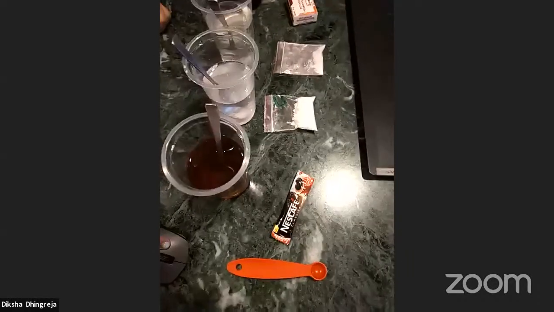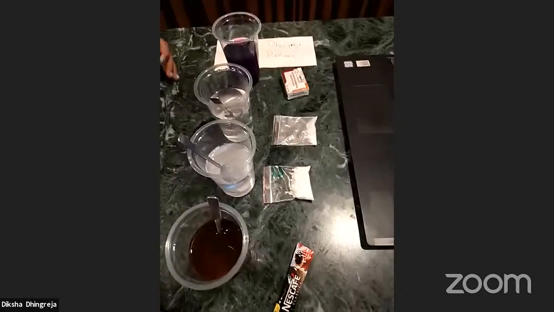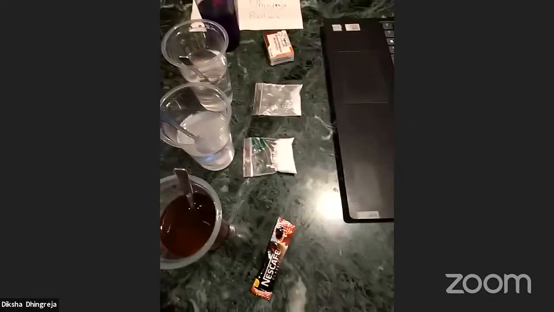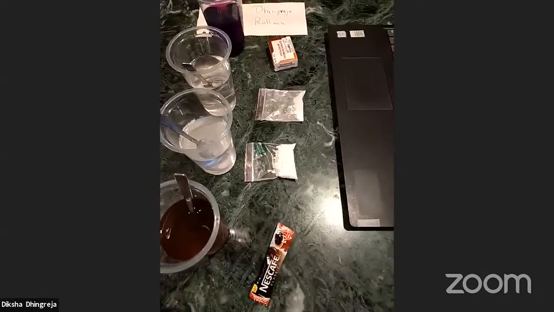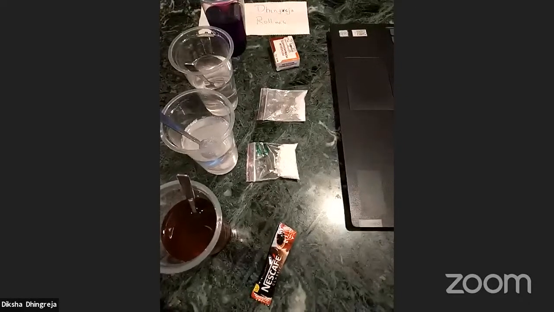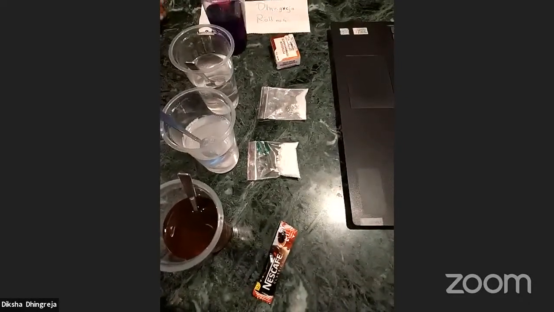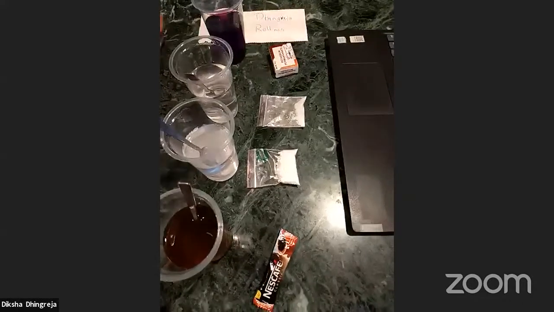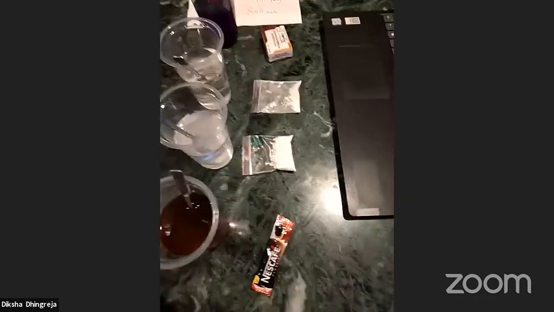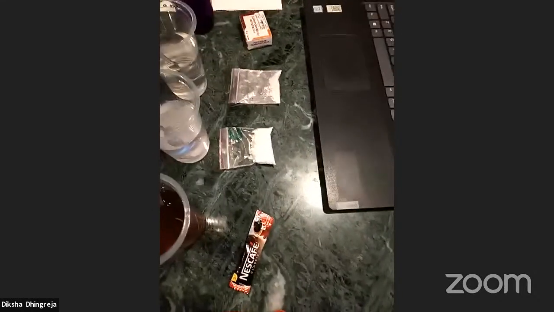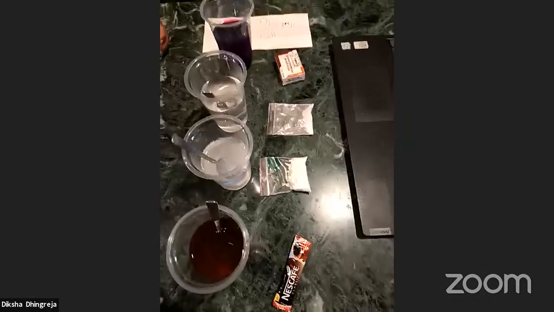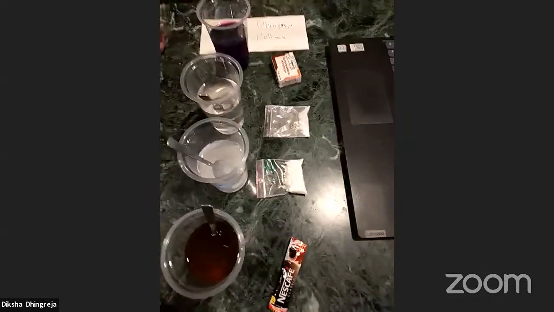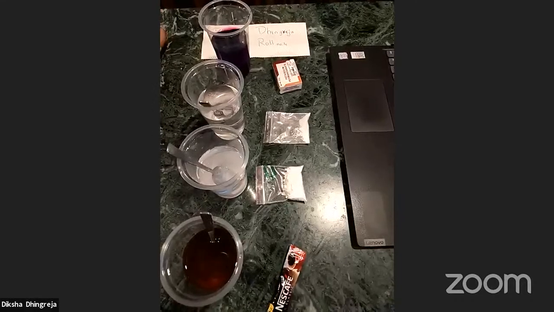Before I start my experiment, I want to tell you that the strength of the intermolecular forces between the solutes and solvents determines the solubility of a given solute in a given solvent. In order to form a solution, the solute must be surrounded, or solvated, by the solvent. So let us start our experiment.